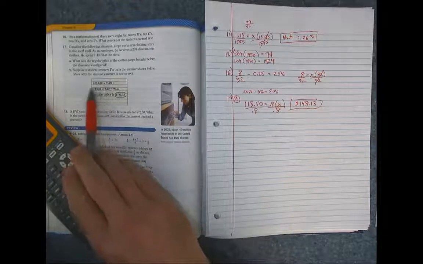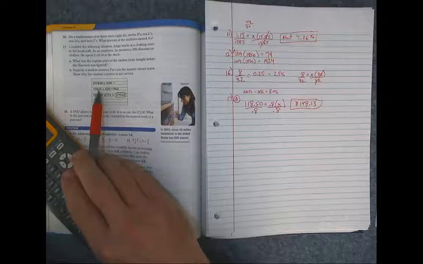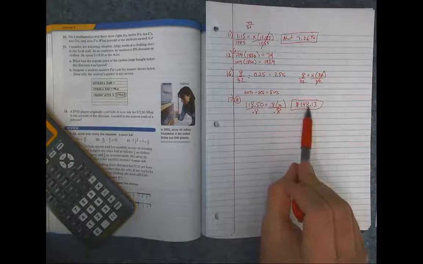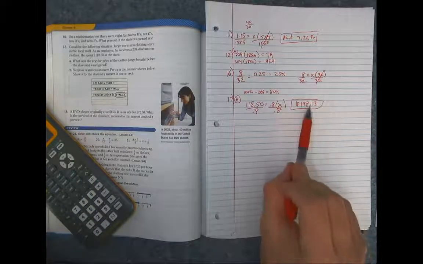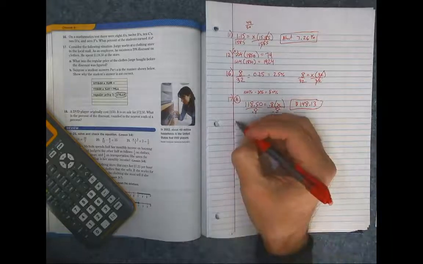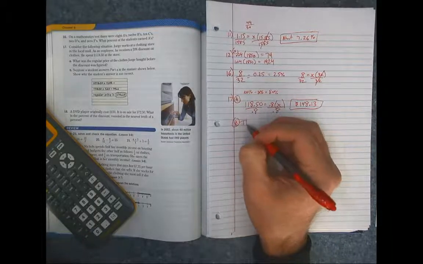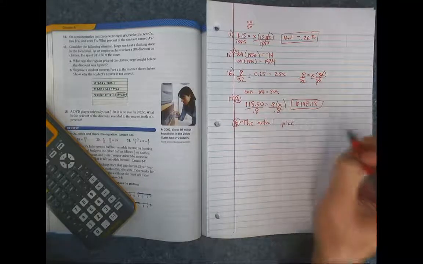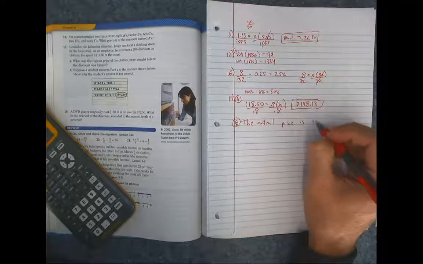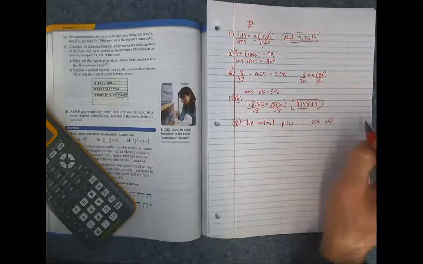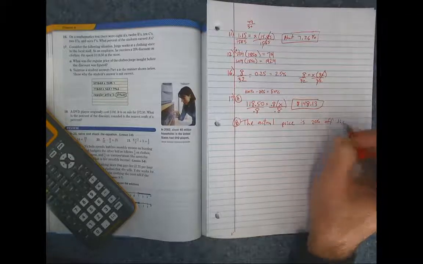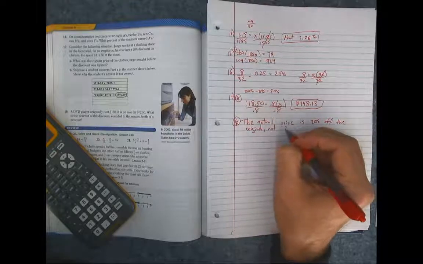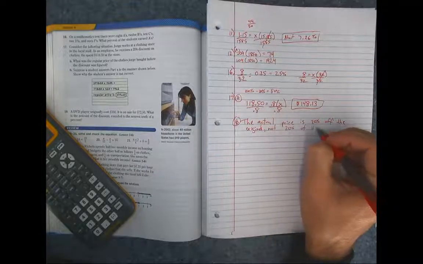So when we take 120% of 118.50, what we're actually doing is adding 20% of this number onto it. But the original price, which we now know was $148.13, 20% of that number came off to get us to here. So how do we put that in words? The actual price is 20% off the original, not 20% of 118.50.